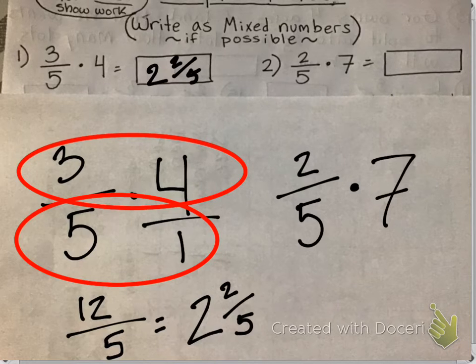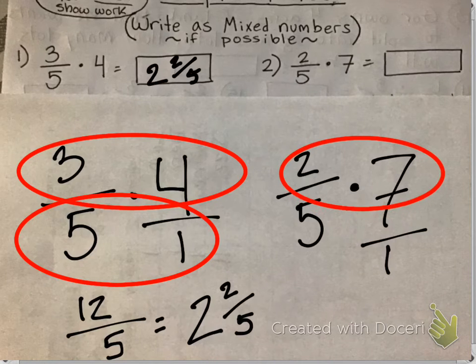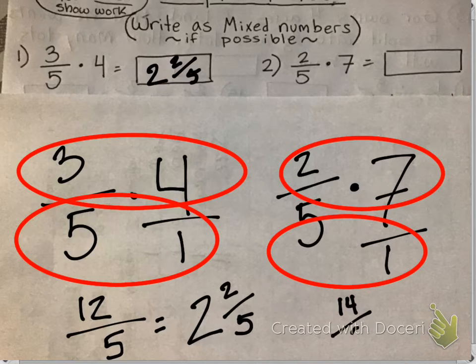For that second one, we do the same thing. Add 1 as our denominator and multiply across. 2 times 7 is 14 over 5. In this case, we get 2 and 4/5. Exactly. We're going to look at number 3 now.